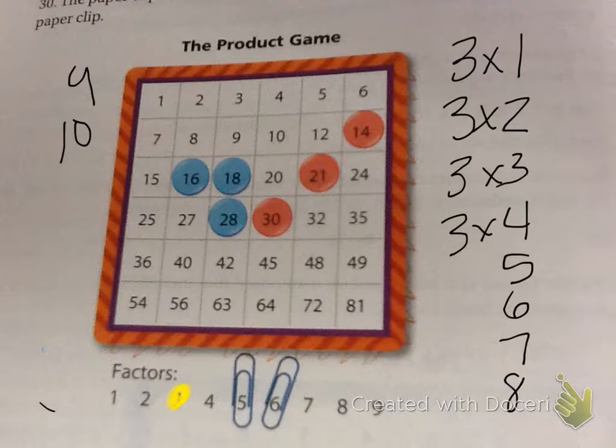So from this game board, I want you to list 5 multiples of 3 that are not on the game board. So we know 30 is a multiple of 3, and 36 is a multiple of 3. 63 is a multiple of 3. Off the top of my head, those are 3 still on the board. So which ones aren't on the board that you can say?